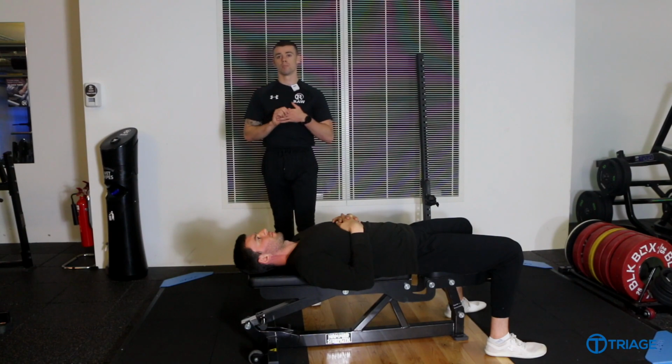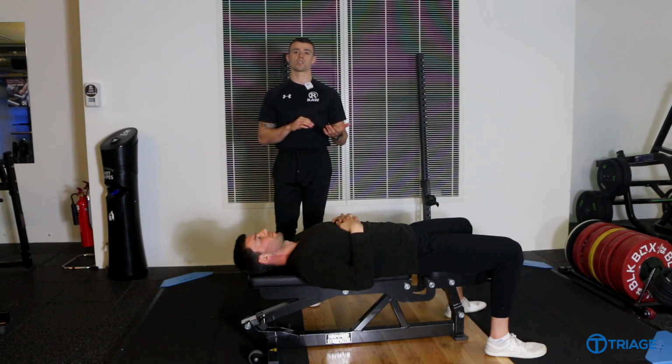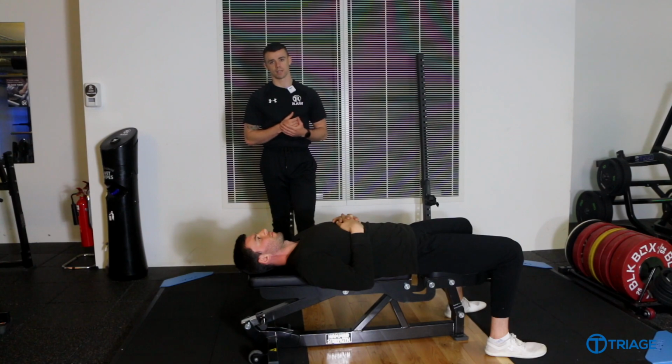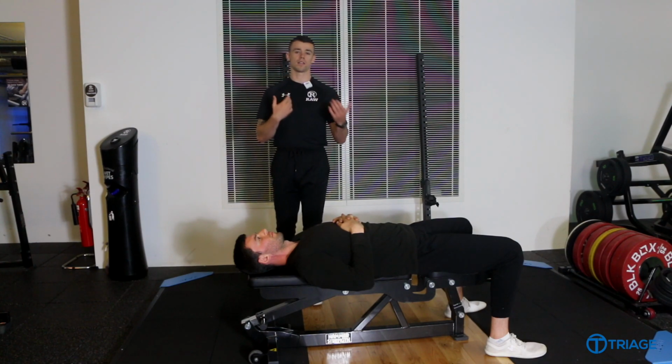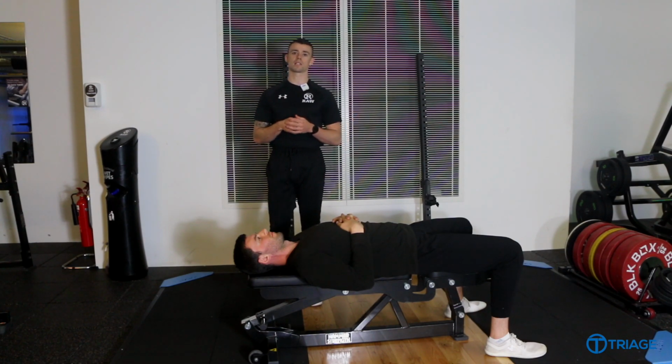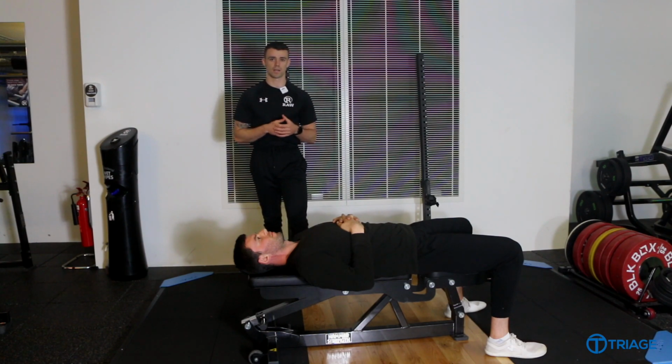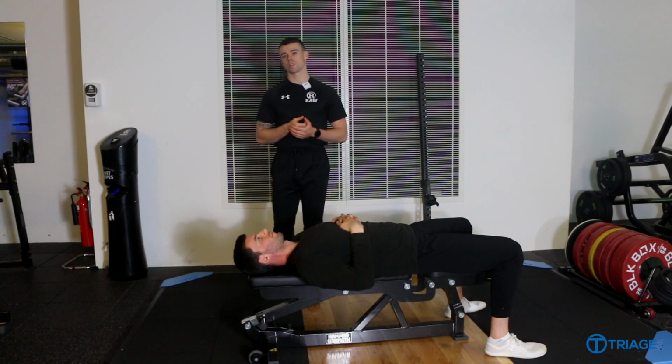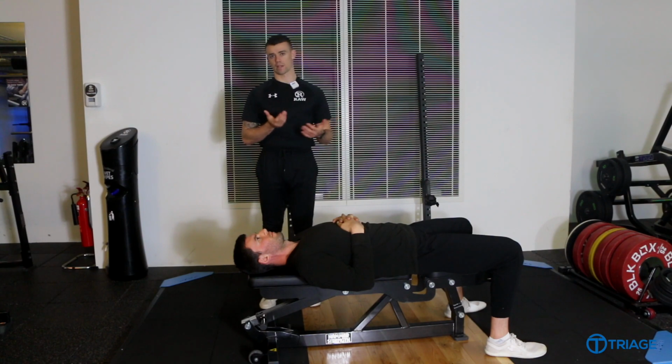So such as post-ACL reconstruction, it's very common for knee extension to be limited in that context, and one of the main goals of ACL rehab is to get back that knee extension range of motion. And the exact same thing post-total knee replacement, that's something that you will see as well, that there's going to be a knee extension deficit there, also a knee flexion deficit.